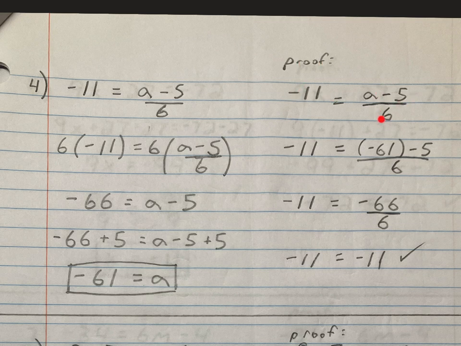Again, for fractions, we use two lines, and then on the next line, we write everything exactly the same. Just wherever there was a variable, we replace it with parentheses and substitute in the number, negative 61 in this case, okay? Everything is written exactly the same as up here, but wherever there's a variable, parentheses, and the number inside.